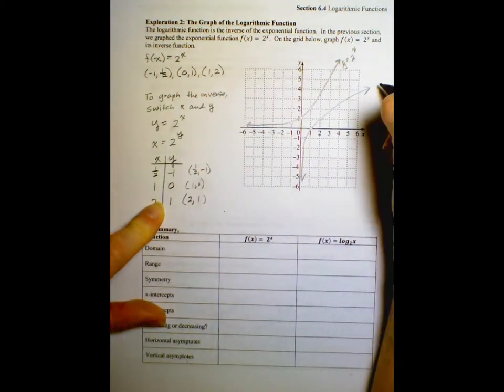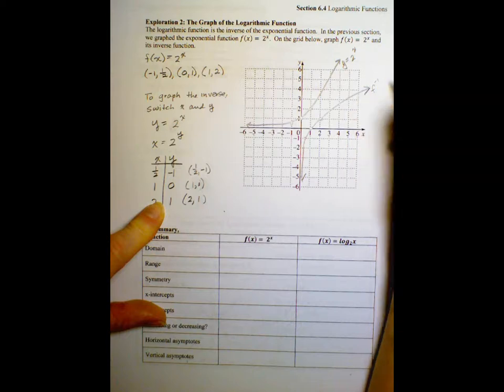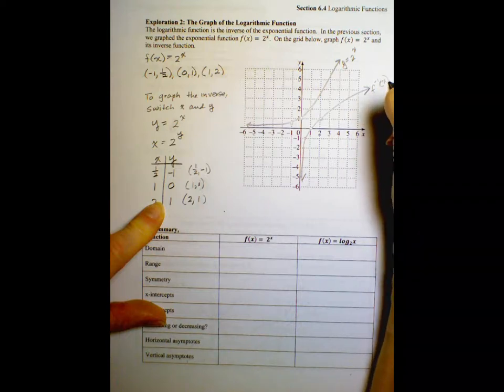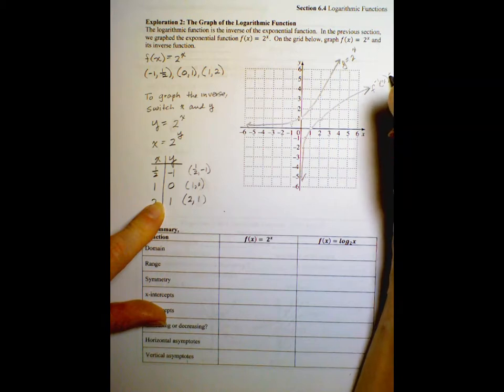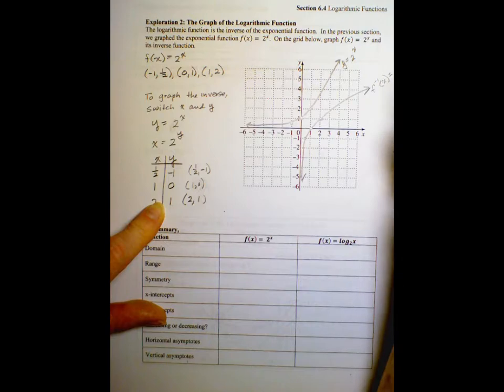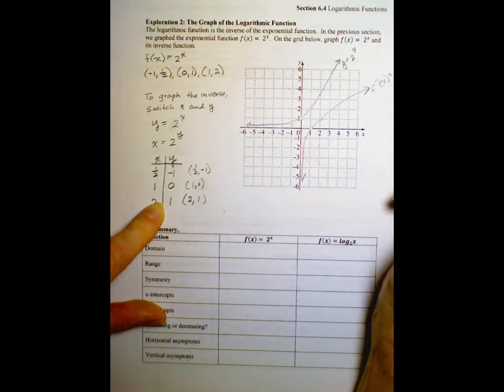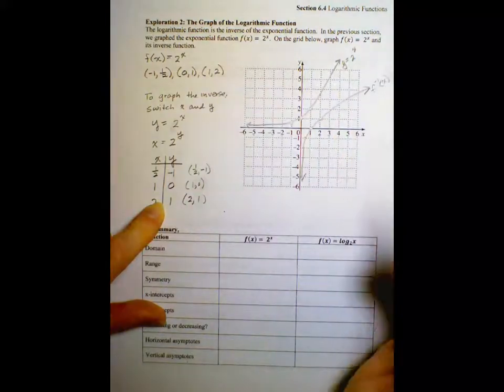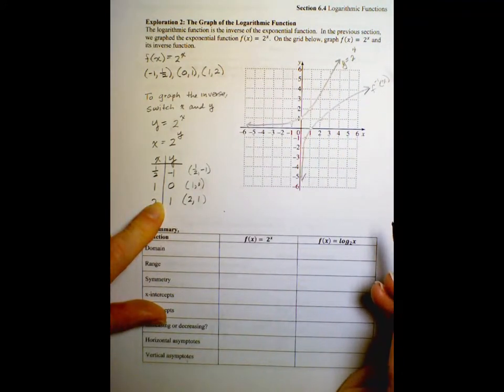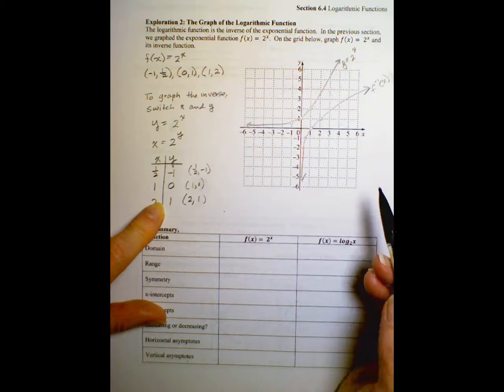Now we draw the curve, and this is our f inverse of x, which is 2 to the y, our log function. So here's our function, and here's the inverse of the function. By switching x and y, look what's happened.